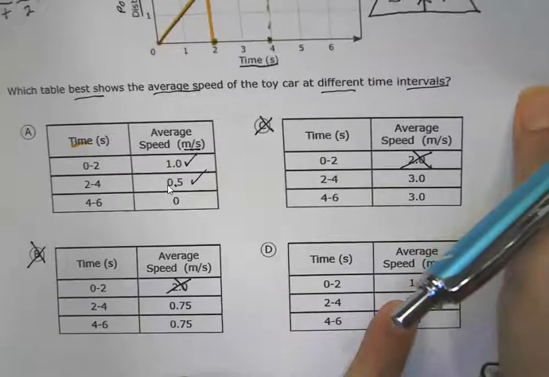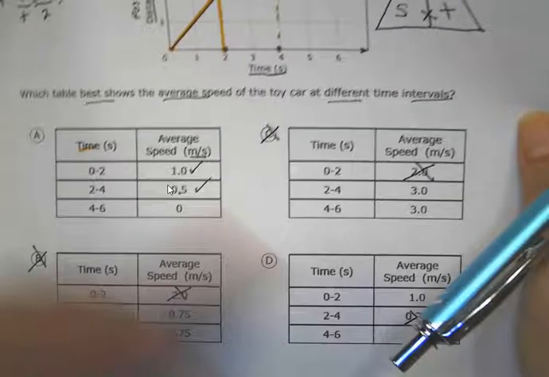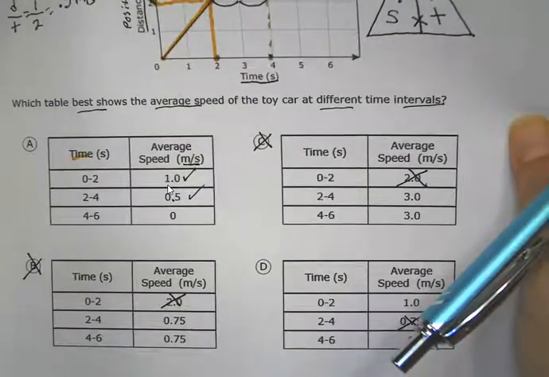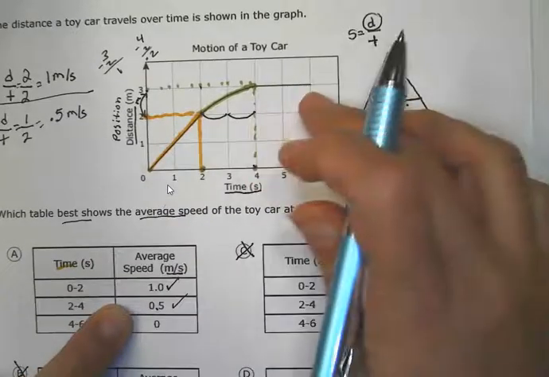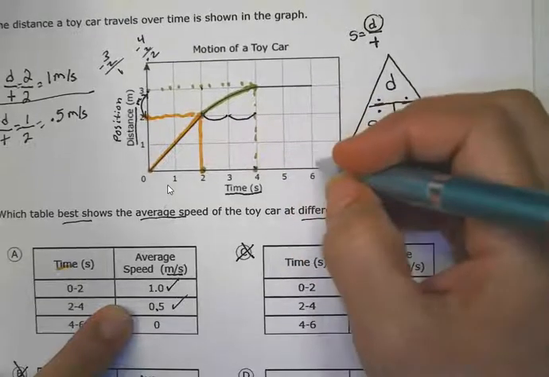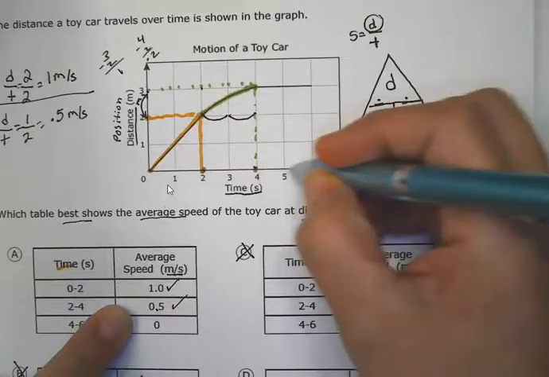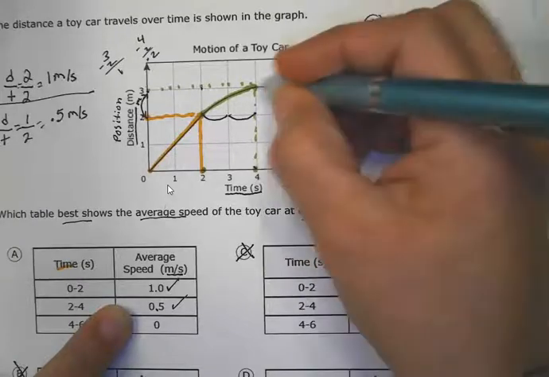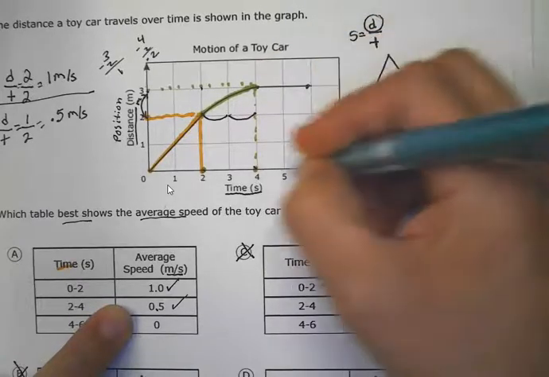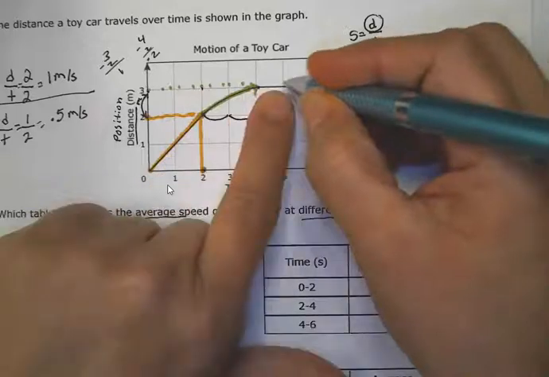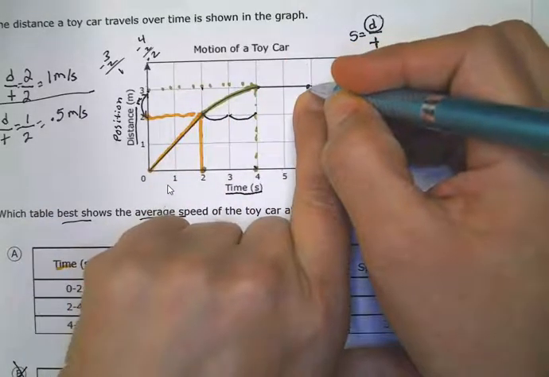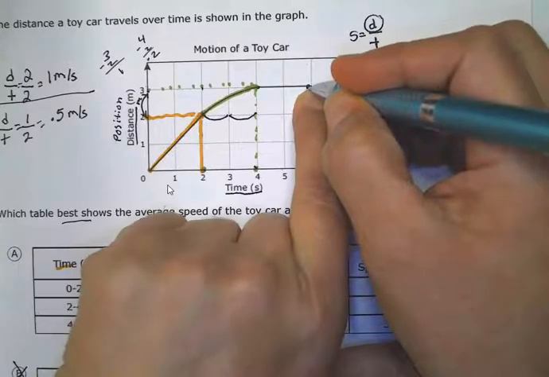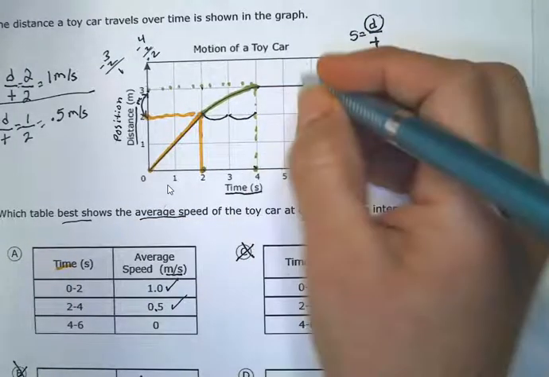This is wrong. Now, if this one was also 0.5, then they would have had two correct answers, but we got the calculation of 0.5. So now how do I verify? Well, the last one, if you look at it, in 2 seconds, 1, 2, it would be from here to here. In 2 seconds, the object did not move. So this would be a total of 0.